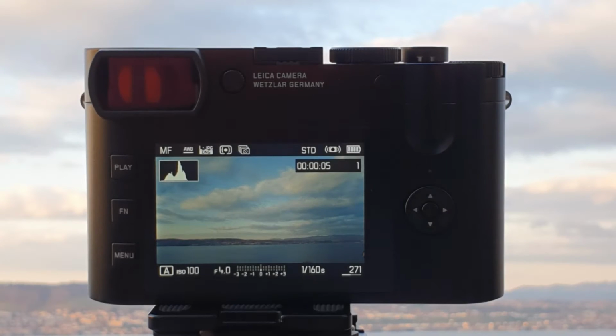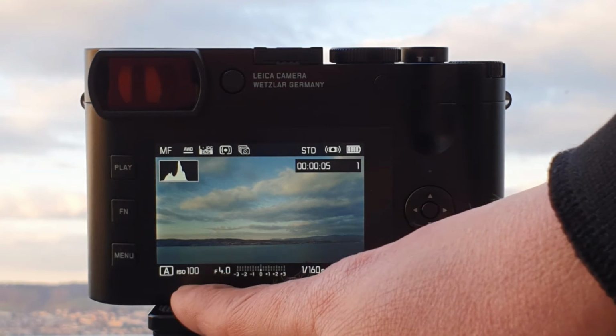Shooting a time-lapse series at the Leica Q2 is very simple. It's basically a built-in intervalometer which takes shots in predefined sequences. The way I've set this up here, this is supposed to be a time-lapse of cloud movements. I have set this to an ISO of 100.